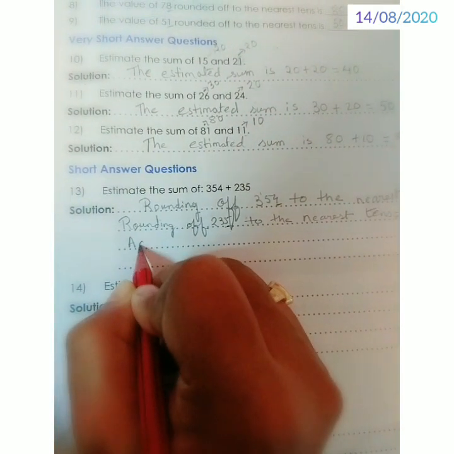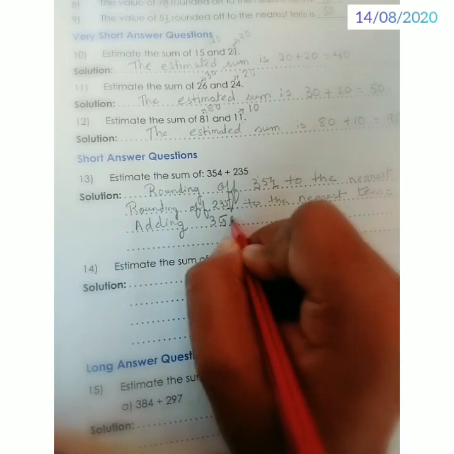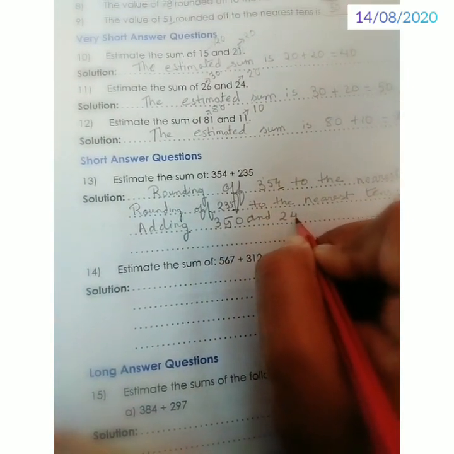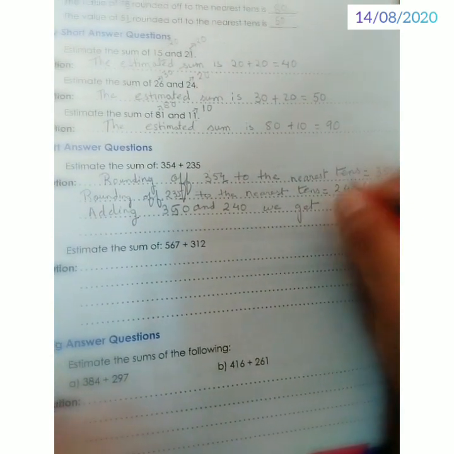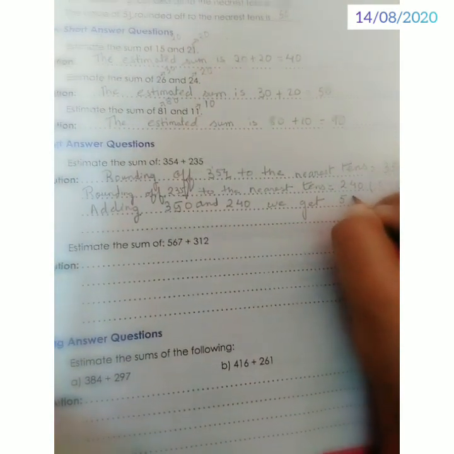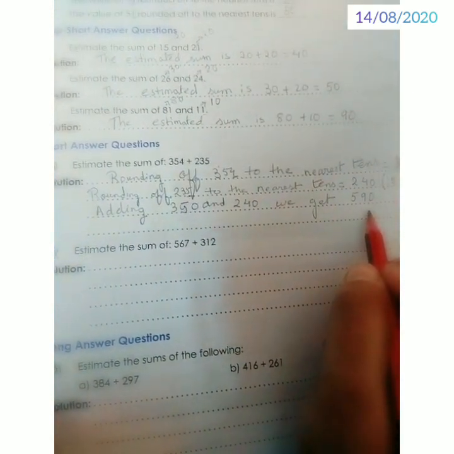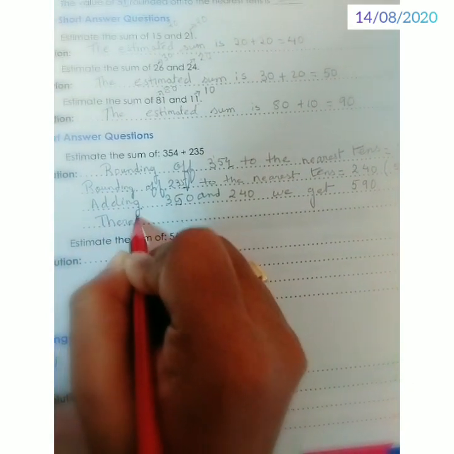Okay, so adding 350 and 240, we get how much, dear children? We get 590. When we add 350 and 240, we get 590.